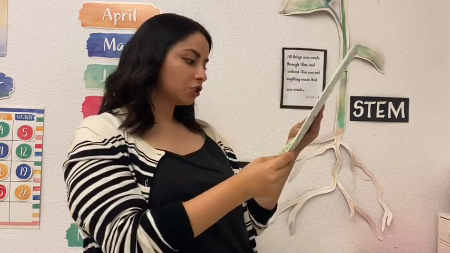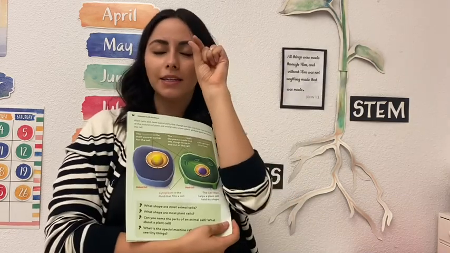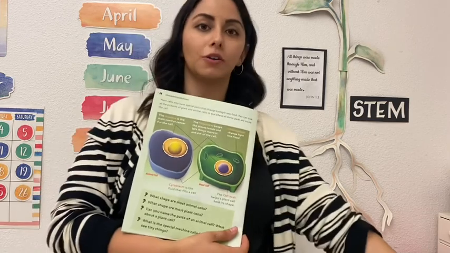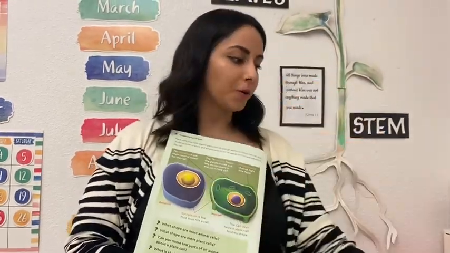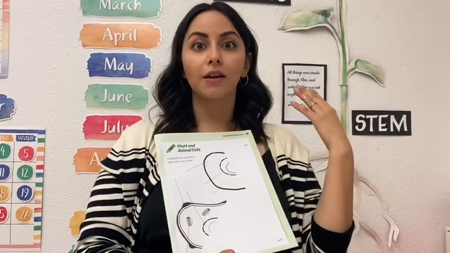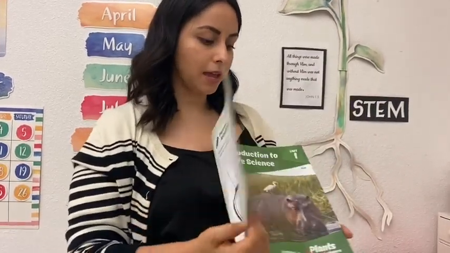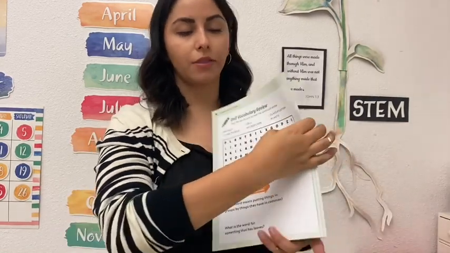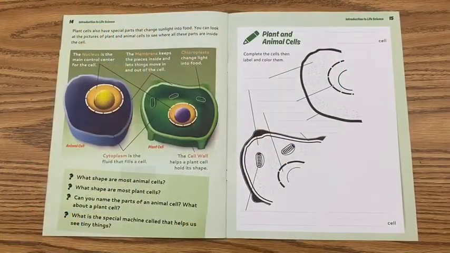And our last question is, what is the special machine called to help us see teeny tiny little things? What's that special machine called? This one right here. A microscope. Great job. So now let's turn the page right here. It's kind of like a big project, but let's go ahead and work on it together in just a minute. So we're gonna work on this page together. And if we turn the page, we'll work on this one as well. Great job, beginners.